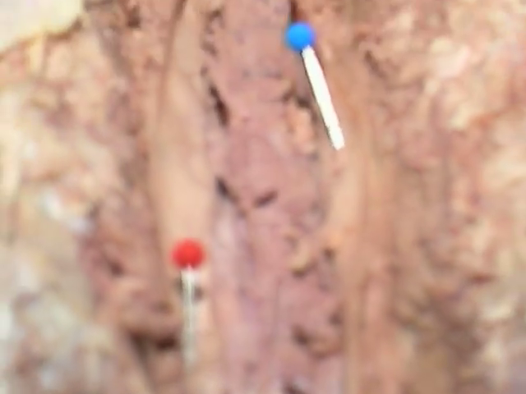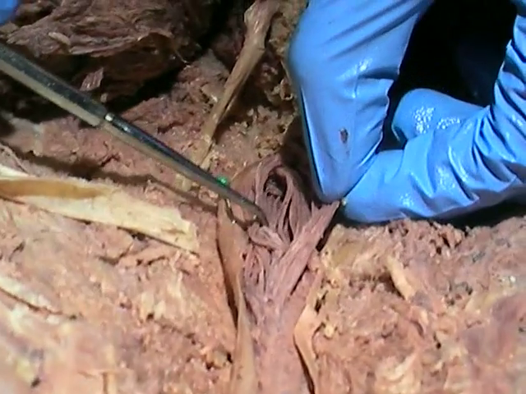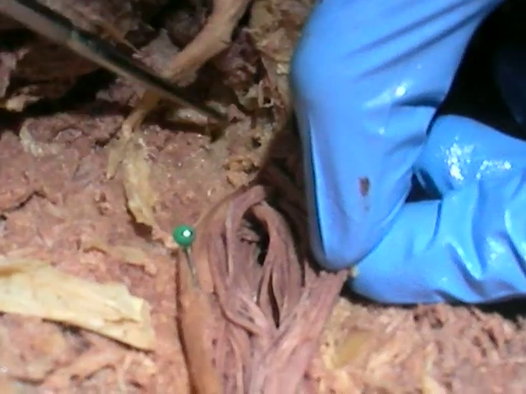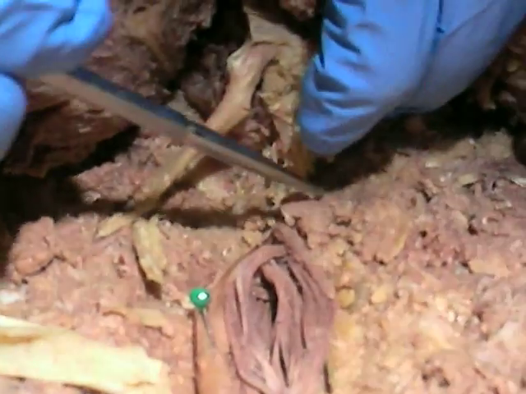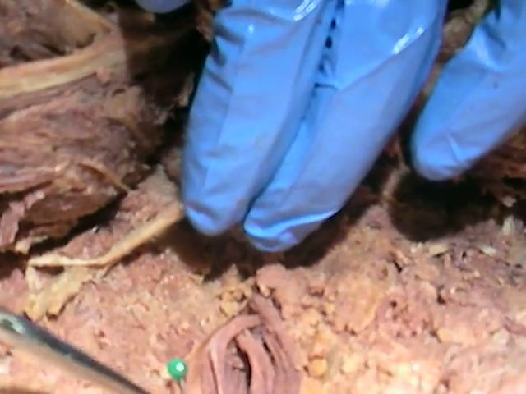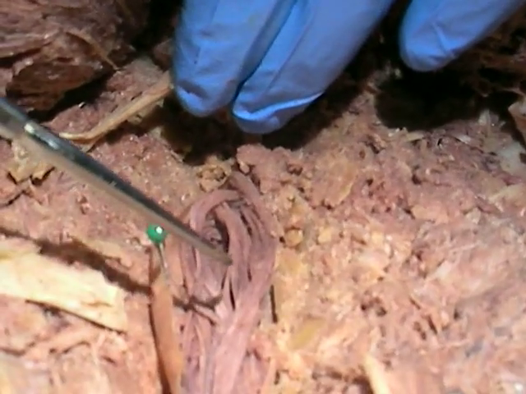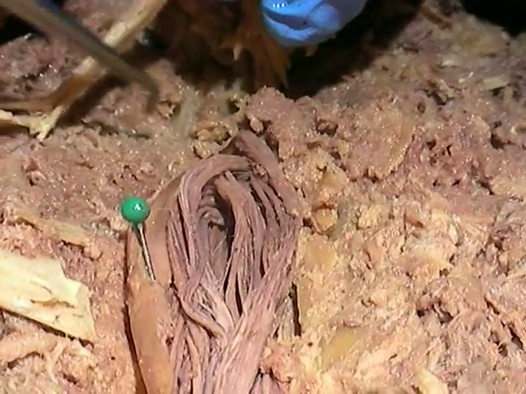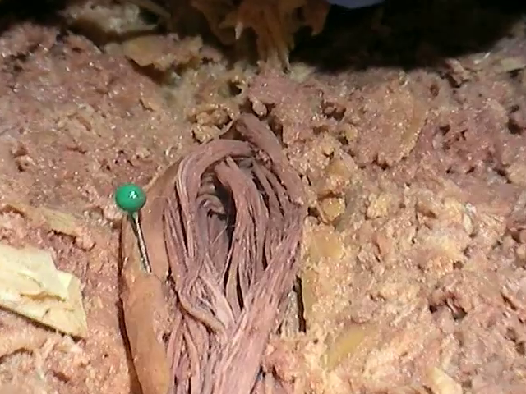This region, from where the conus medullaris ends down to the coccygeal region, which cannot be seen here, obviously, because it hasn't been dissected completely, is called the cauda equina, and it is composed of nerves that become the spinal nerves of the lower lumbar, sacral, and the coccygeal regions of the spinal cord.